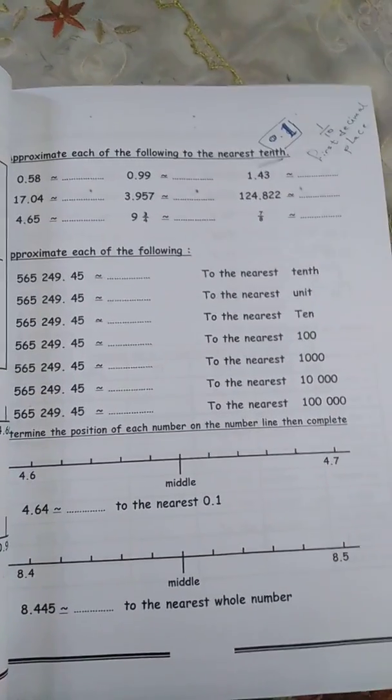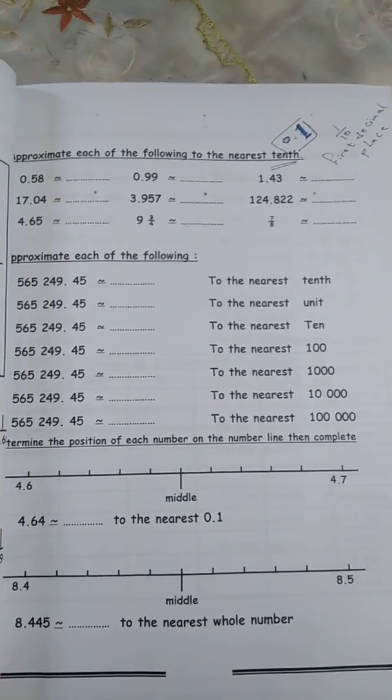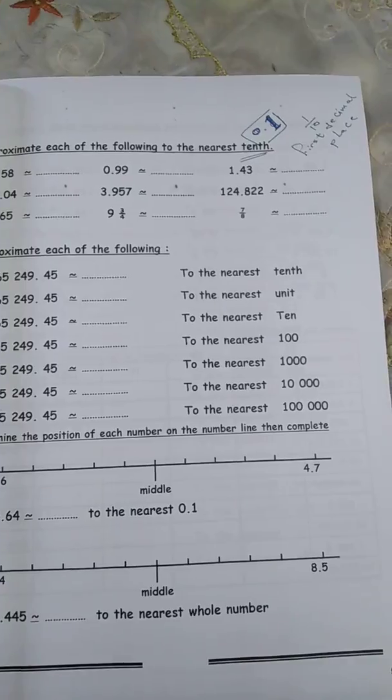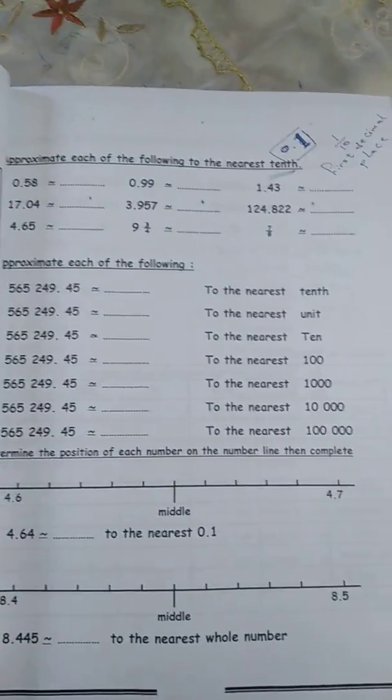Hello everybody, it's our last video about approximation. Approximate to the nearest decimal place. Okay, let's start our session.